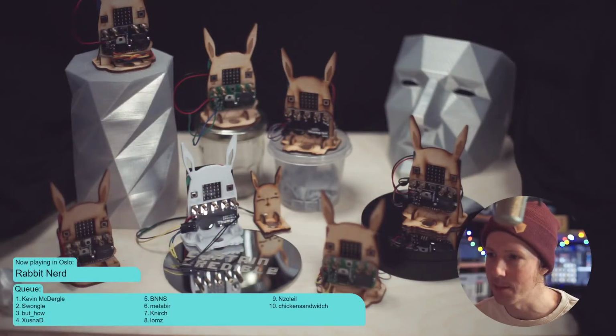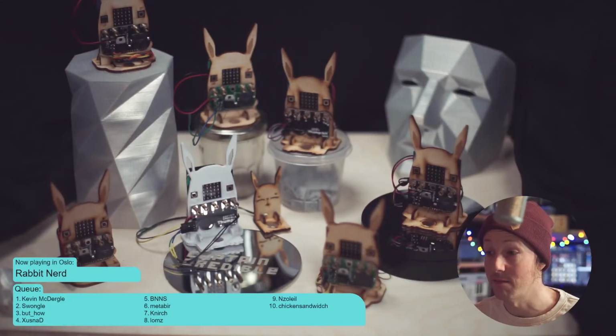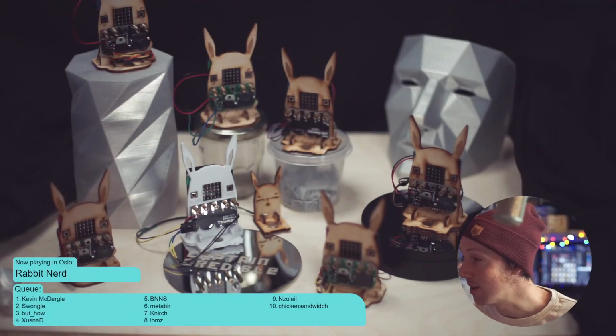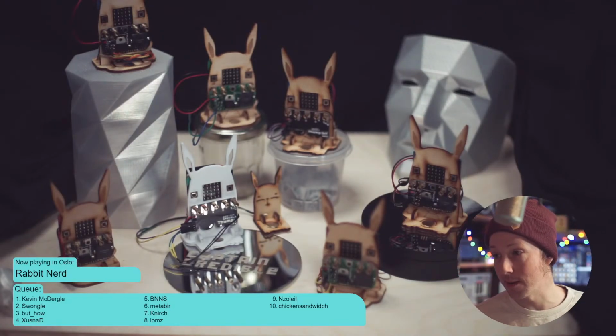Can I increase the bitrate while we're streaming? I wonder if that'll help, like 4,000 kilobits per second. That's probably enough. I don't know if that updates in real time. We'll see. Hopefully it does. Maybe the image quality will be better.